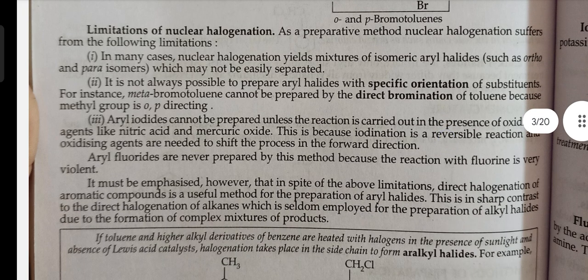Limitations of nuclear halogenation. As a preparative method, nuclear halogenation suffers from the following limitations. Number 1. In many cases, nuclear halogenation yields a mixture of isomeric aryl halides, which may not be easily separated. Number 2. It is not always possible to prepare aryl halides with specific orientation of substituents. For instance, meta-bromotoluene can't be prepared by the direct bromination of toluene because the methyl group is ortho and para directing.